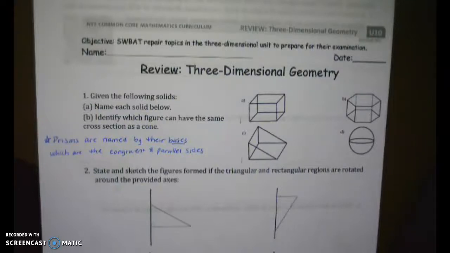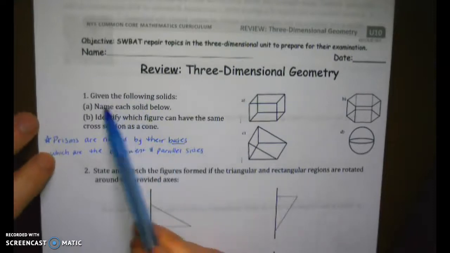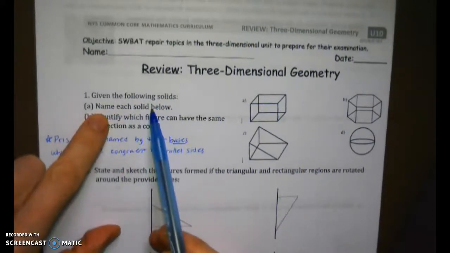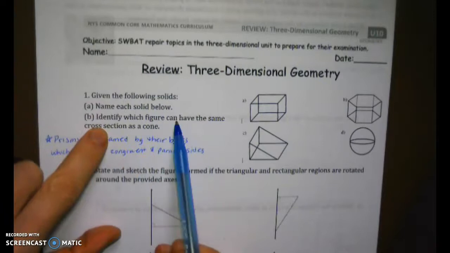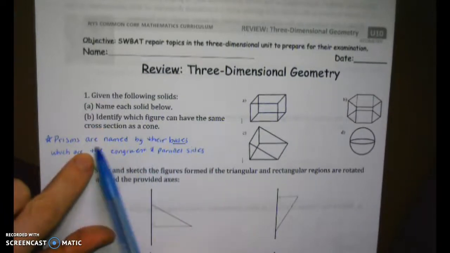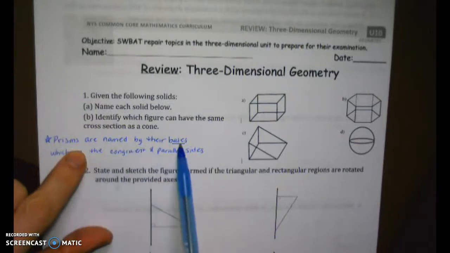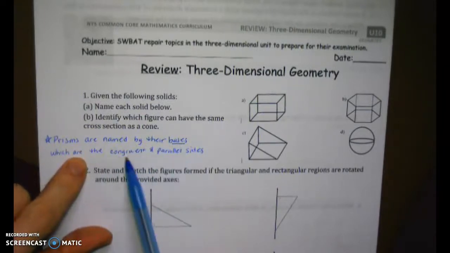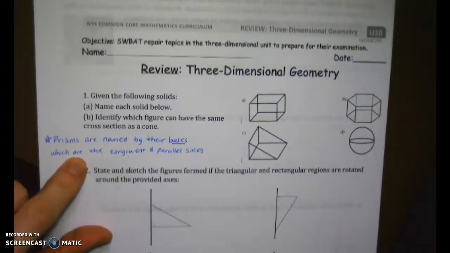Welcome to the review for three-dimensional geometry. We're going to start with number 1. It says, given the following solids, we're going to name each solid below, and then identify which figure can have the same cross-section as a cone. So think of an ice cream cone. Also remember that prisms are named by their bases, which are congruent and parallel. Pause the video, see if you can name them, and I'll be right back.